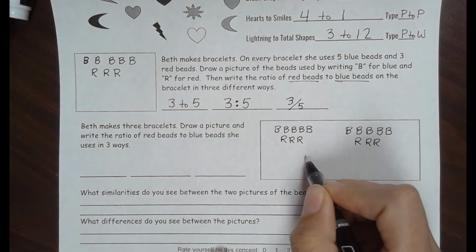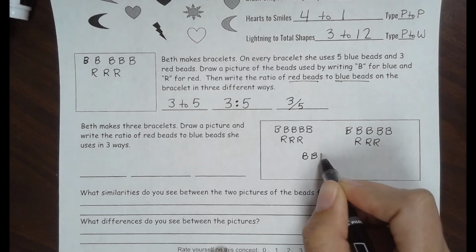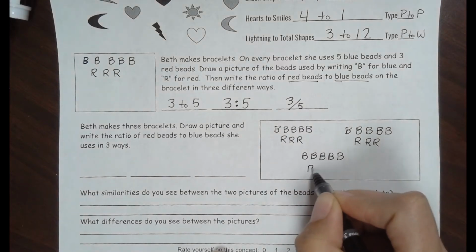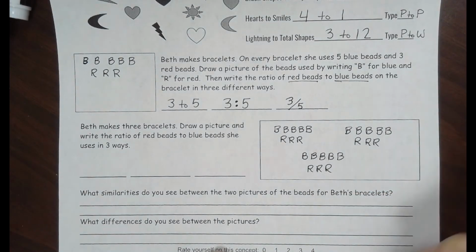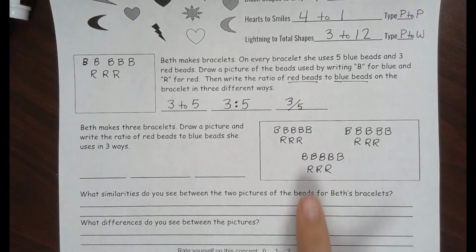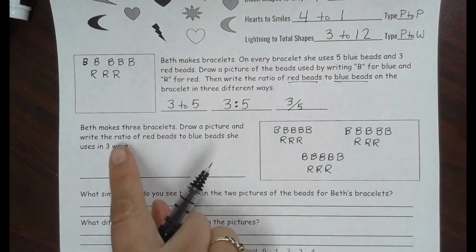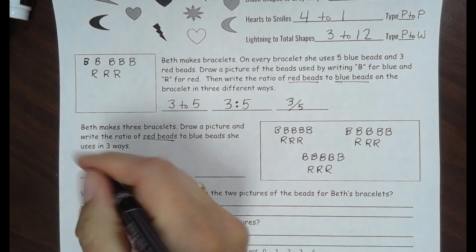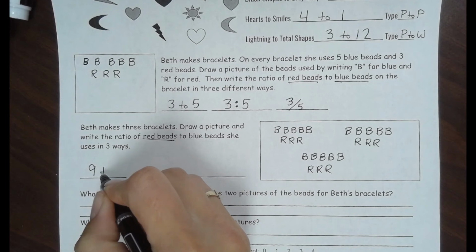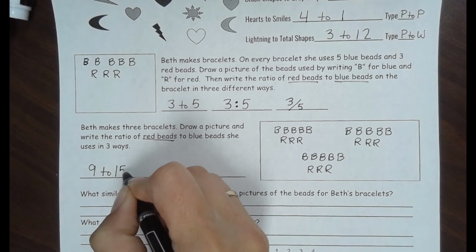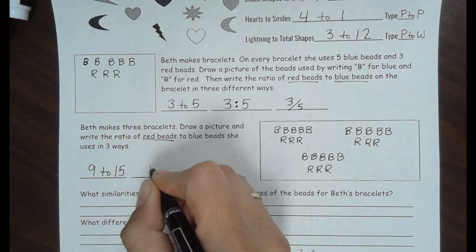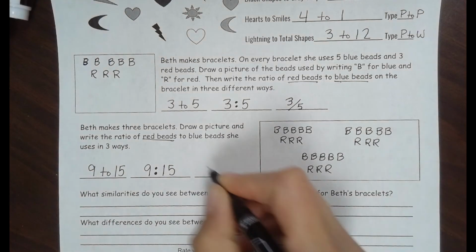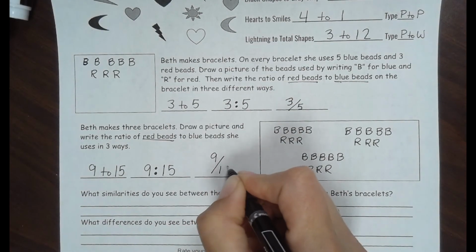There's 2 bracelets. 1, 2, 3, 4, 5 blue beads to 1, 2, 3 red beads. So we have the ratio of red beads. So red beads first. That'd be 3, 6, 9. 9 red beads used to 15 blue beads. Or 9 colon 15. Or the fraction 9 over 15.